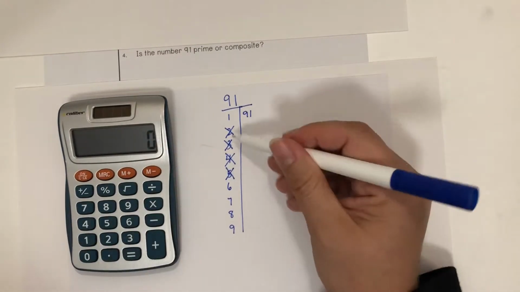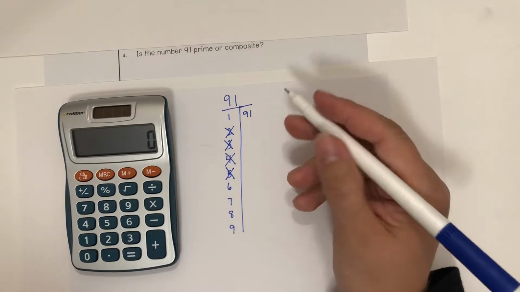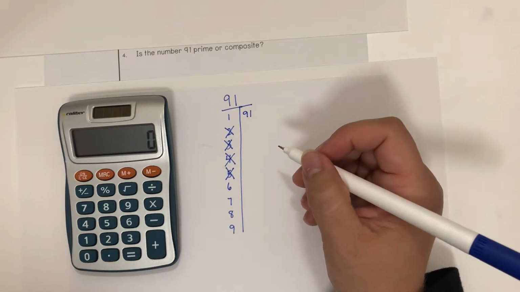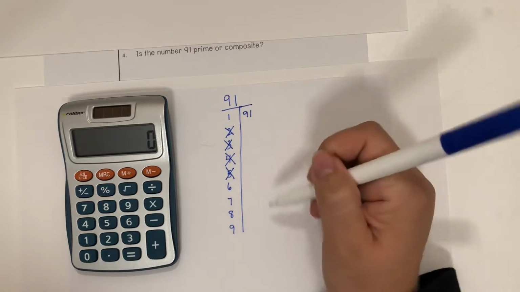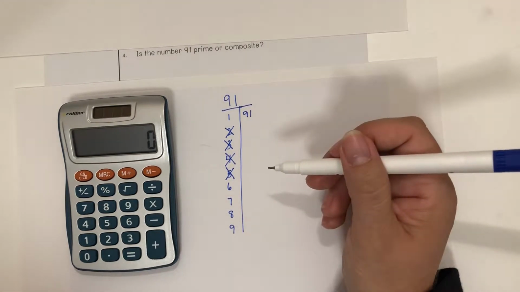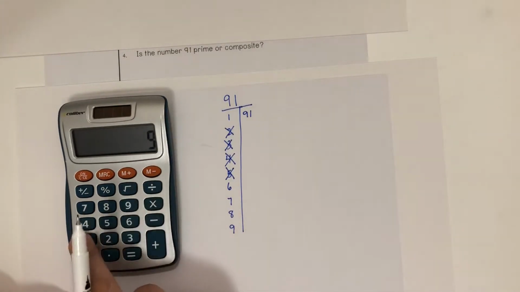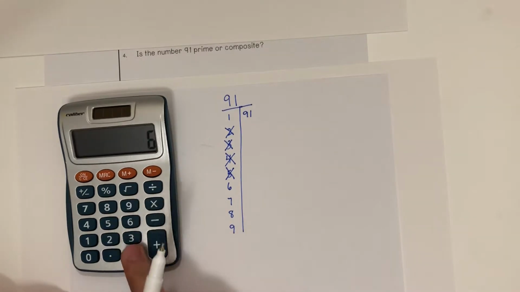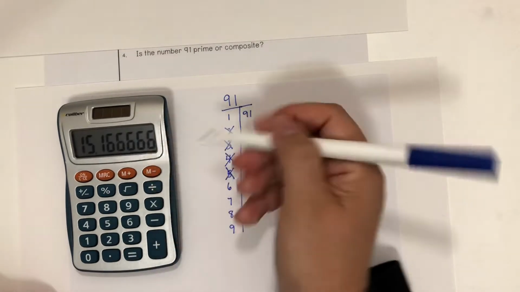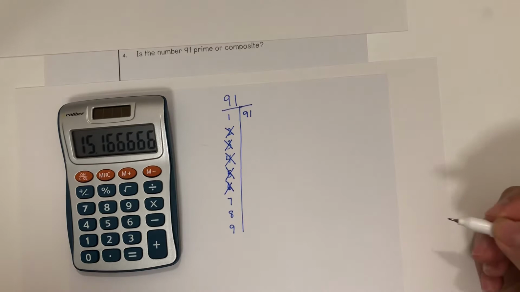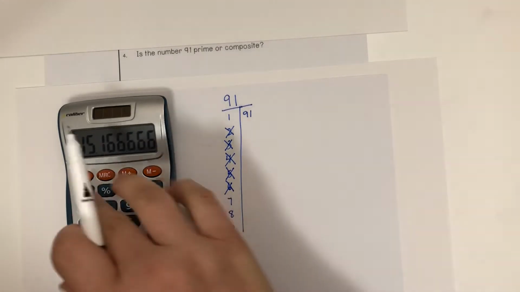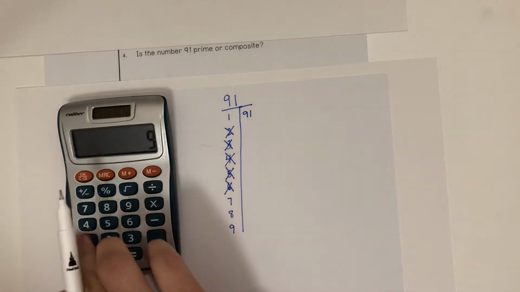And I know that at this point it seems like, oh, well, this is definitely a composite or a prime number because we've only found 2 factors and we're already at number 6. But guess what? You need to keep going until you get to 9 because you might be surprised. This one is definitely not a factor because when we take 91 divided by 6, we don't get a whole number. Now let's do 7.